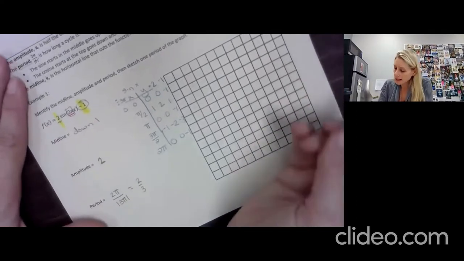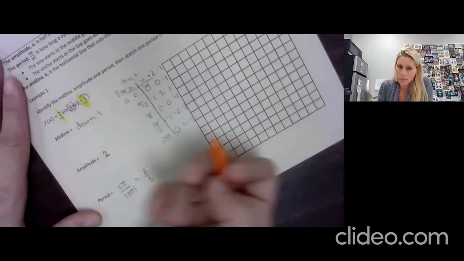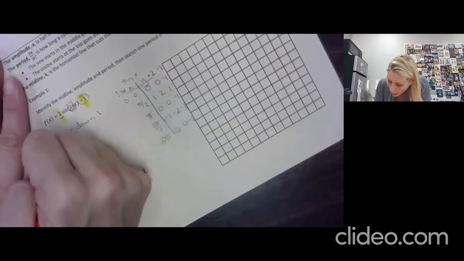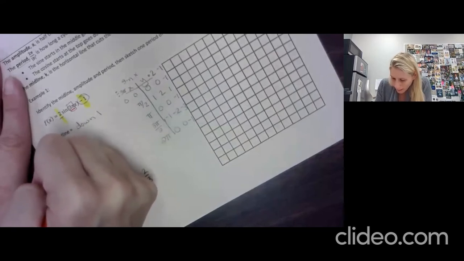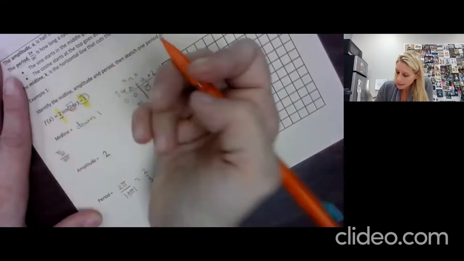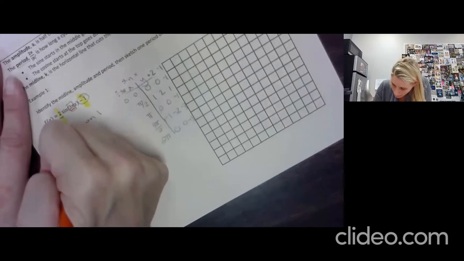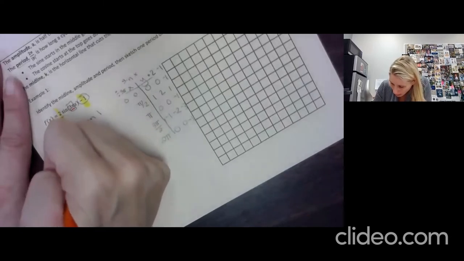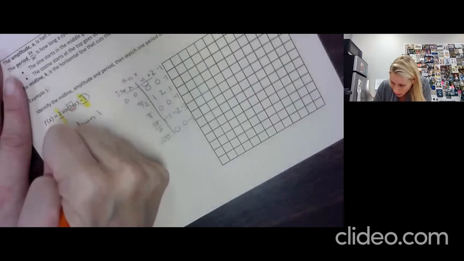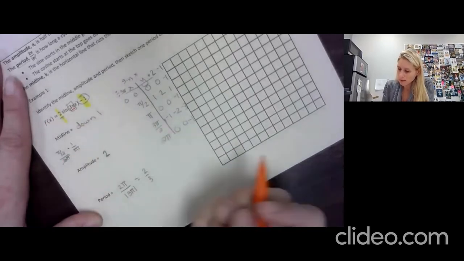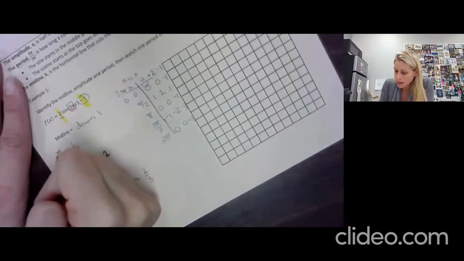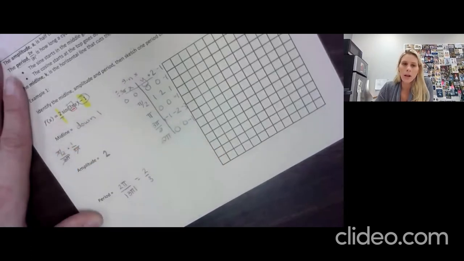On the side here, I'm going to show you what I'm talking about. Pi over 2 divided by 3 pi. Dividing by a fraction is the same thing as multiplying by its reciprocal. All right, and what do you know? These pi's cross out, right?